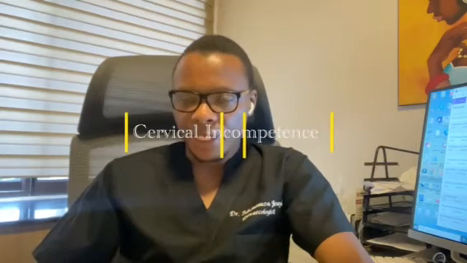Some of these abnormalities usually need surgical intervention for the couple to be able to carry a pregnancy. Then we also have cervical incompetence. This can be both congenital and also acquired. Cervical incompetence means the woman's cervix is weak to carry a pregnancy, and usually this is characterized by second trimester abortions. These are pregnancy losses which happen usually at 16, 18, 20, or 22 weeks. So cervical incompetence can be congenital. You could be born with it, or it could be acquired.